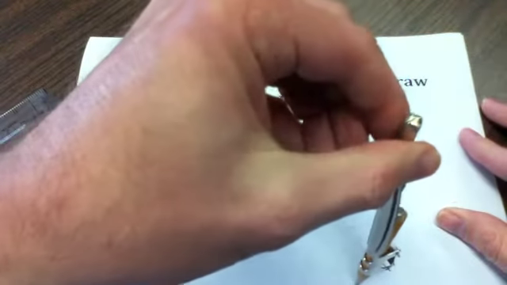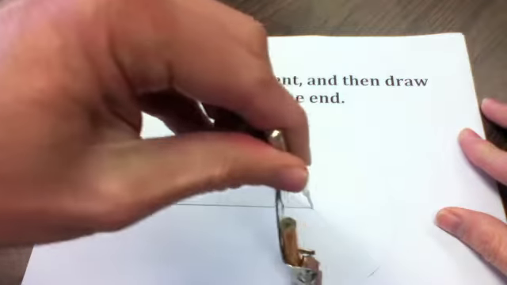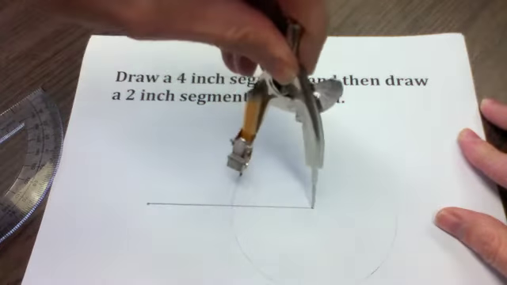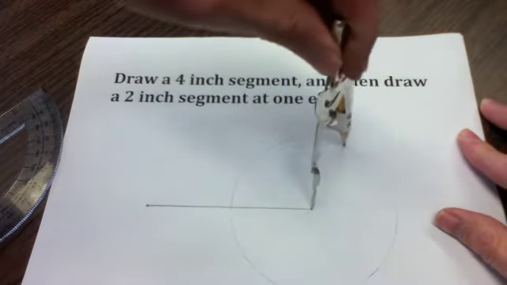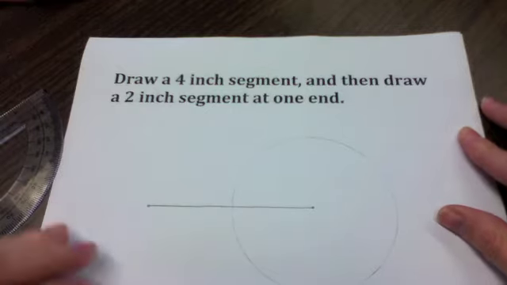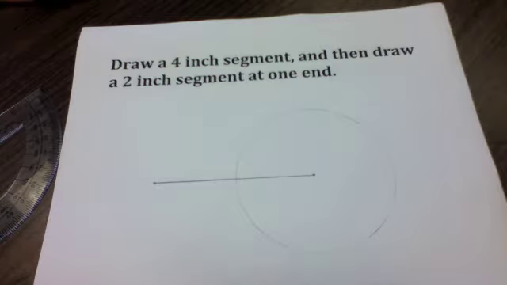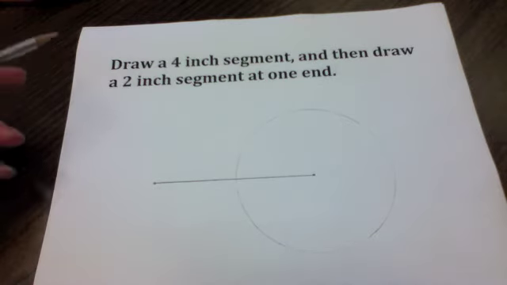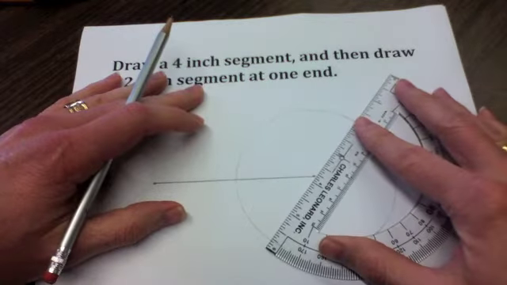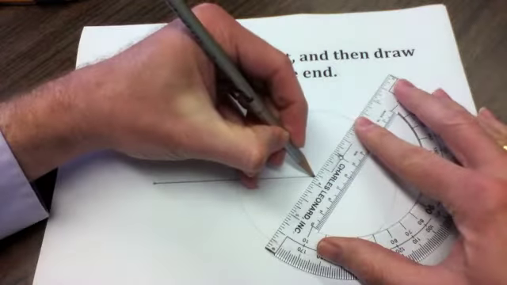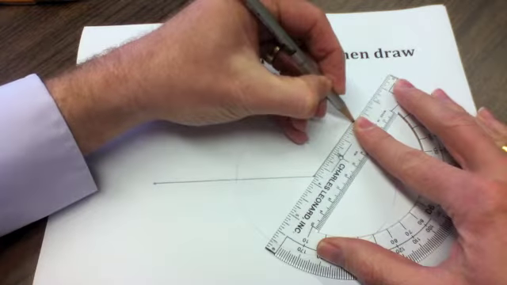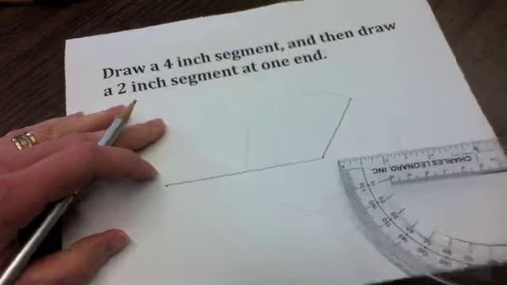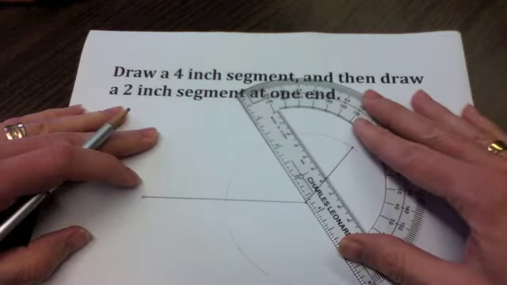Normally what I would do is spin the paper around, but for today, to avoid giving you all dizziness, I'll just spin the compass. It's a little bit faint there, but you can see the circle that I've traced out. Now if I want to draw some arbitrary 2-inch segment, I can just connect the end of my line segment with a point on the circle. Hey, there's a 2-inch segment. Or if I don't like that one, let's do this one instead.